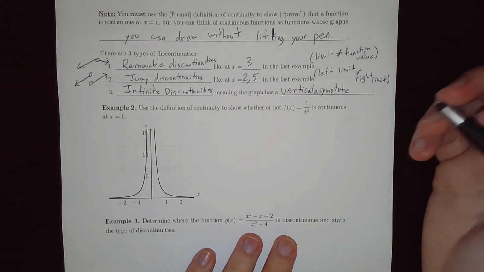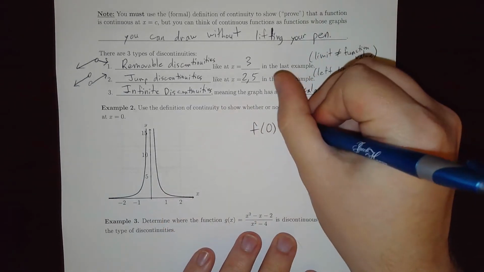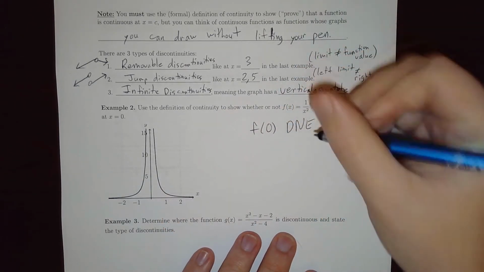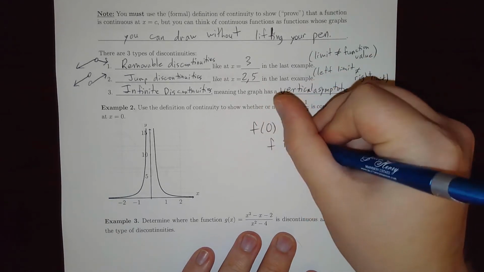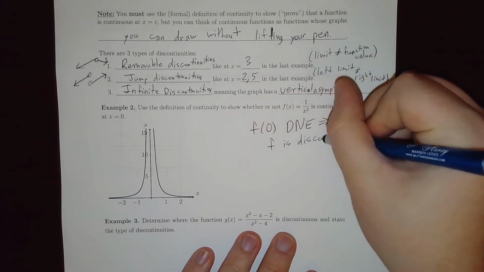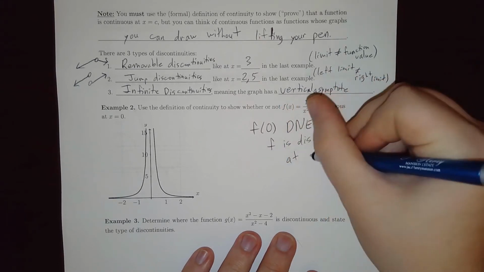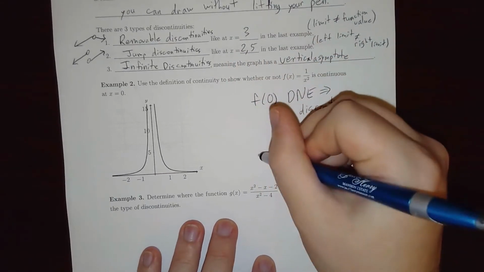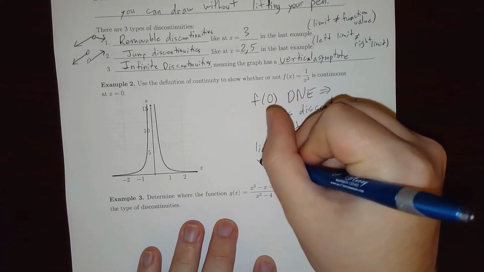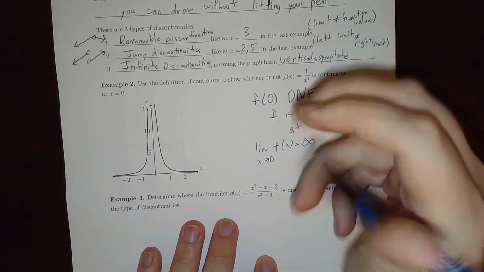So the first thing we can see is that f of 0 here, because of this asymptote, does not exist, which immediately tells us that f is discontinuous at x equals 0. However, we also know that the limit as x approaches 0 of f of x equals infinity.